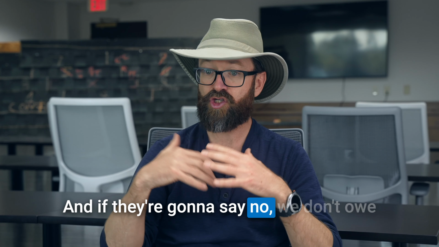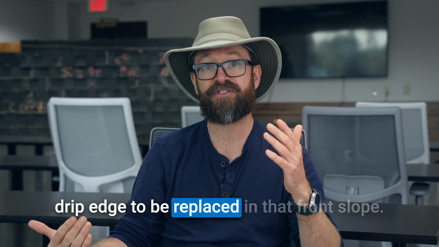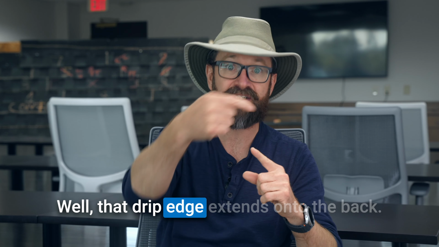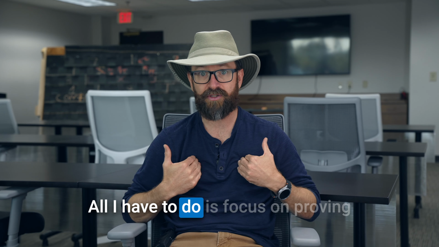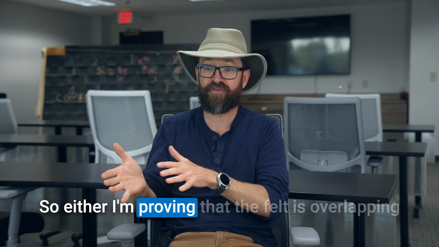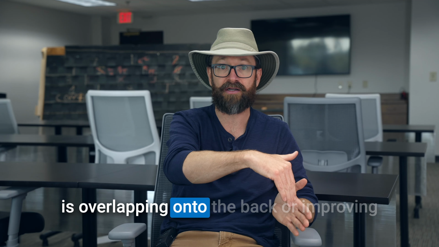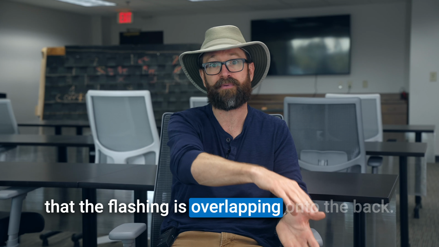And if they're going to say, no, we don't owe for felt overlap, well, they do owe for the drip edge to be replaced on that front slope. You've already paid for that. Well, that drip edge extends onto the back. All I have to do is focus on proving what is extending onto the back. So either I'm proving that the felt is overlapping onto the back, or I'm proving that the drip edge is overlapping onto the back, or I'm proving that the flashing is overlapping onto the back.